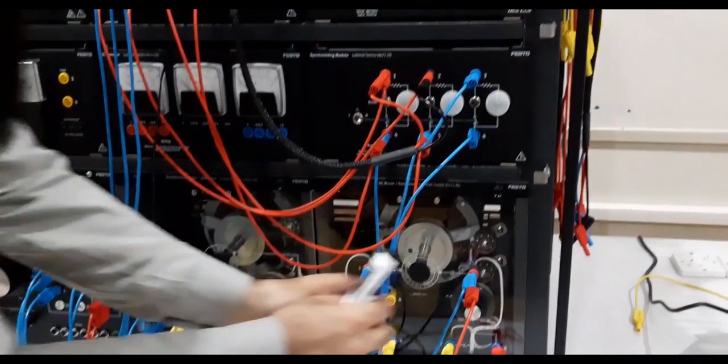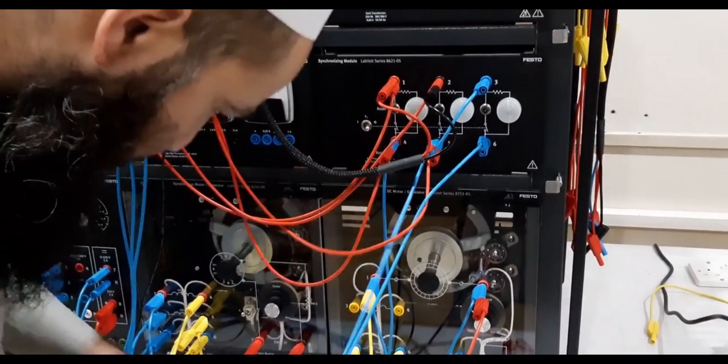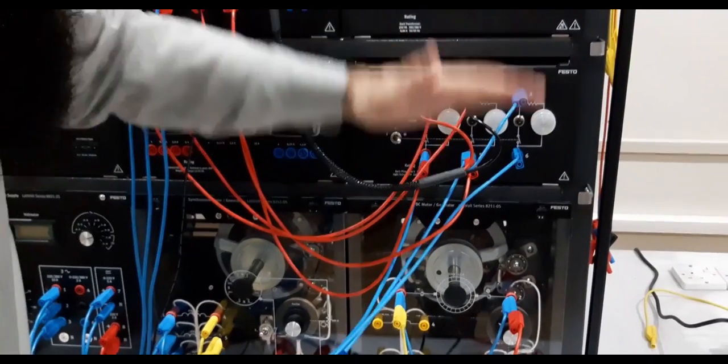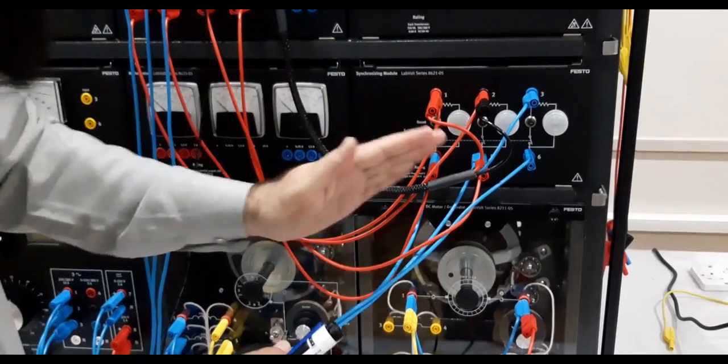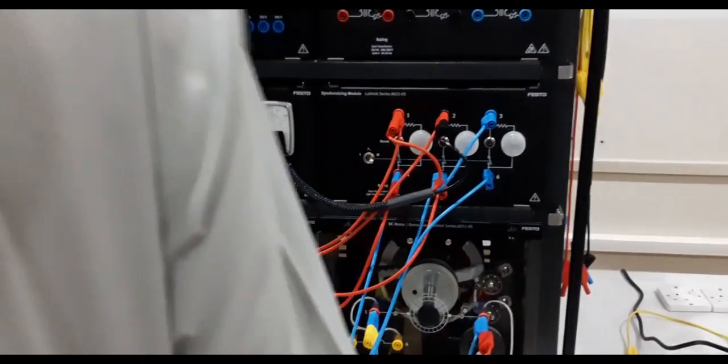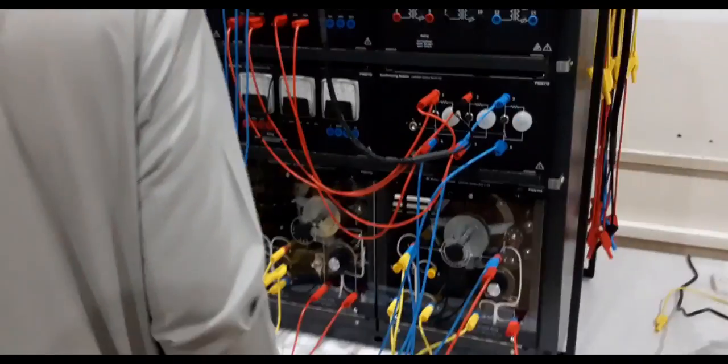So let me fulfill those conditions now. We will make V of the generator close to that of the system. And to make it close to the system, I once again repeat that we have to fulfill those 4 conditions. So now let me start the experiment.